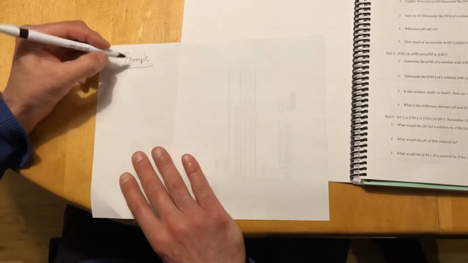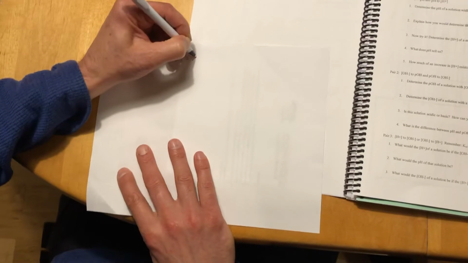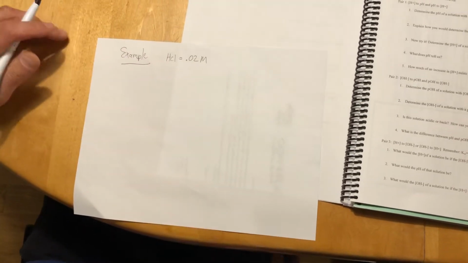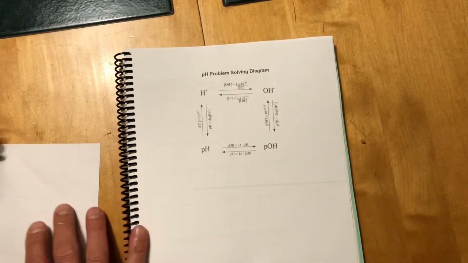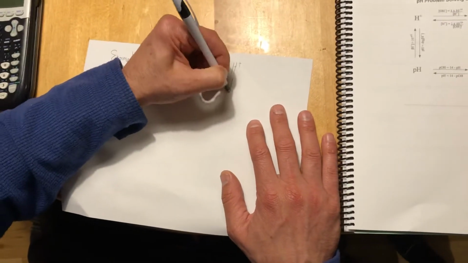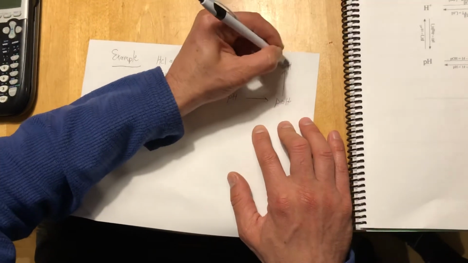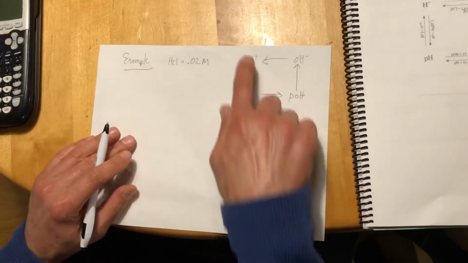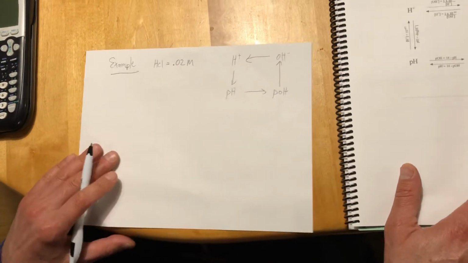Let's say that we had a hydrochloric acid solution that was 0.02 molar. Then what we want to be able to do is move to the four corners of the flow chart here. So we want to be able to go H and pH and then pOH and OH, and all the way around the circuit. So with one number, we can get all four numbers. I'm going to run through how to do that really quick.